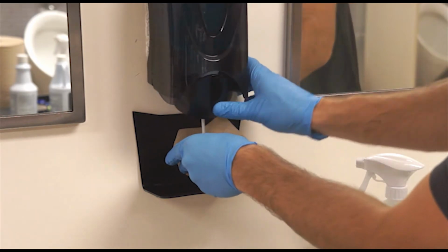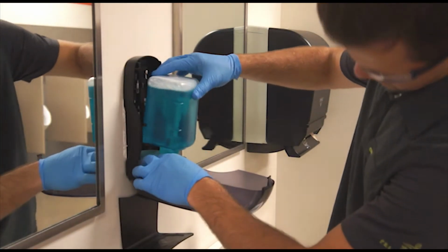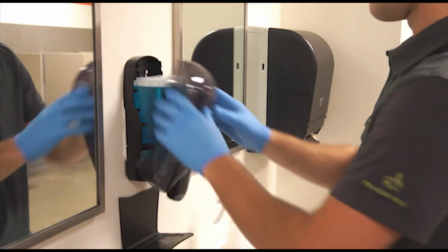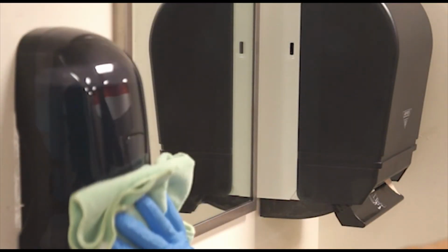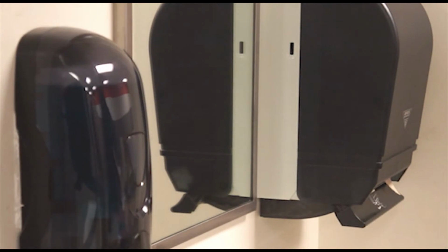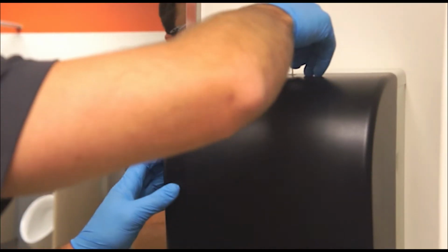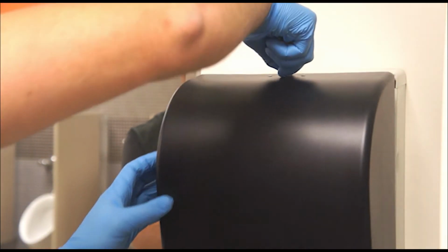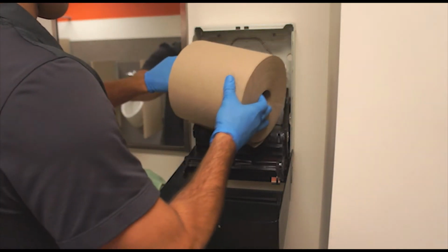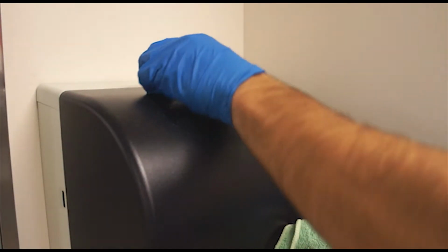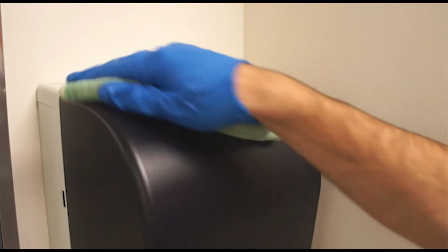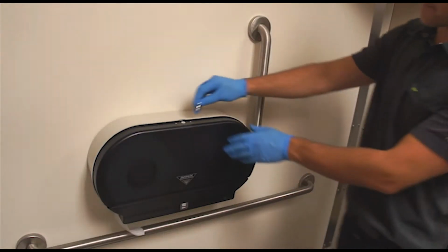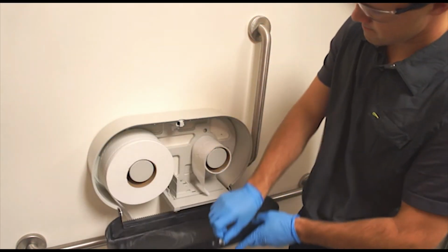Next, make sure all of the soap dispensers are working properly and refill them as needed. Clean the exterior of the soap dispensers with a damp cloth and a disinfectant solution and allow them to air dry. Then, unlock the towel dispensers and refill them as needed. Be sure not to overfill them. Once the dispensers are locked, clean the exterior with a damp cloth and a disinfectant solution and allow them to air dry.